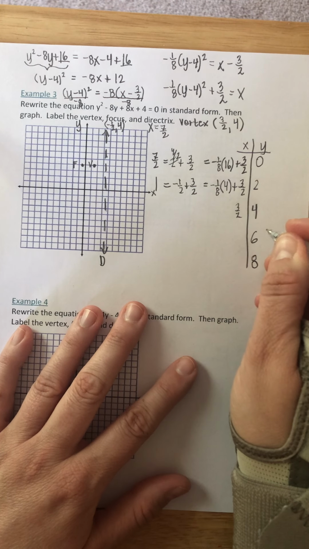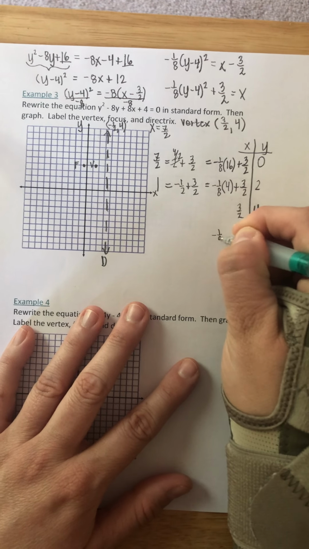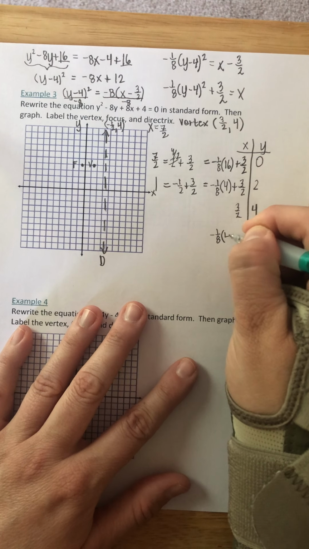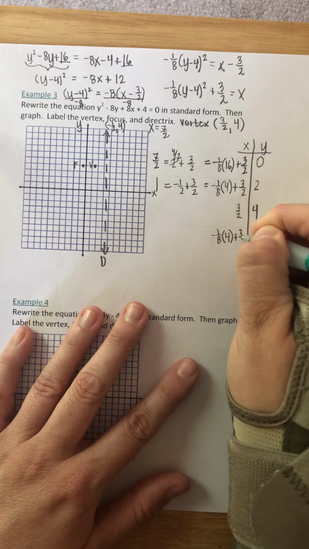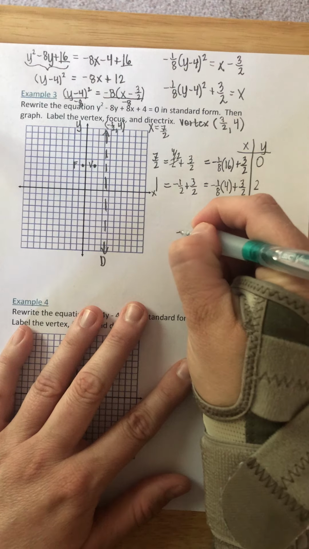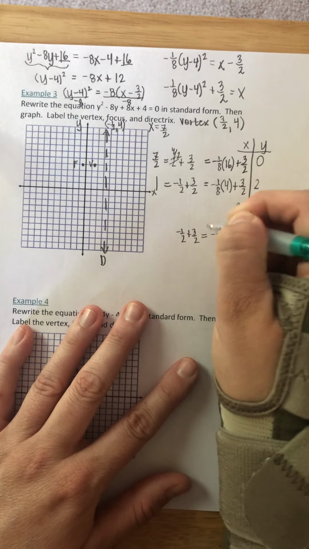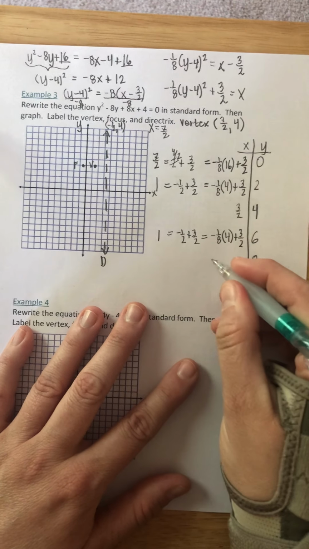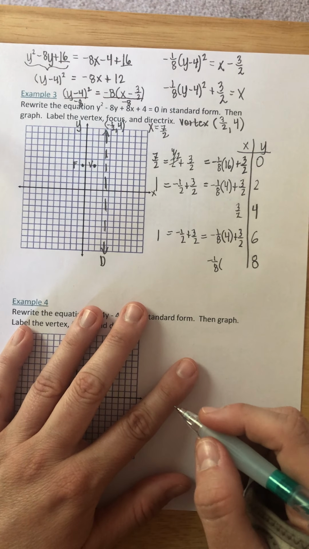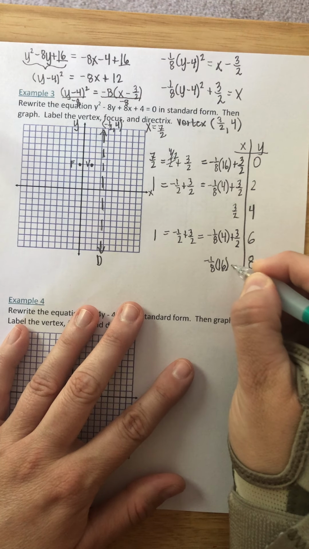Okay, next one, here we go. We're going to plug in a 6, so I'm going to have negative 1/8. All right, 6 minus 4 is 2. 2 squared is 4, plus 3/2. Same thing's going to happen. Negative 1/8 times 4 is negative 1/2. And we're going to add that to the 3/2. And that equals 2 over 2, which is 1. And then last one, negative 1/8. We're going to plug in an 8. 8 minus 4 is 4. 4 squared is 16. And then plus 3/2.